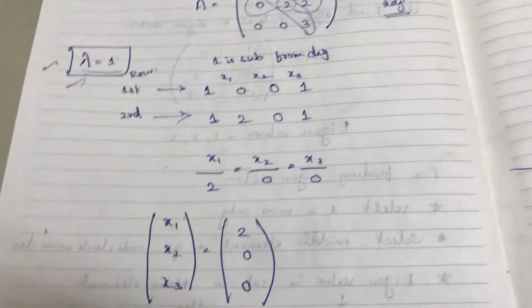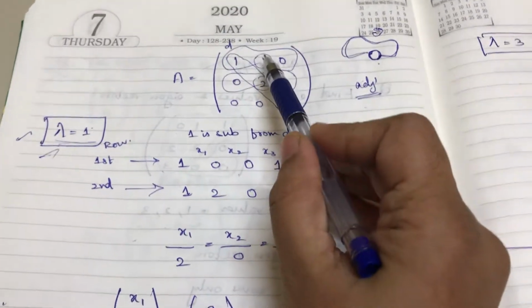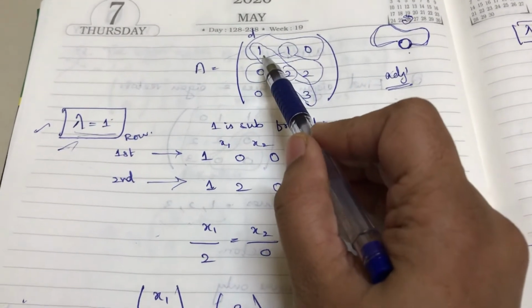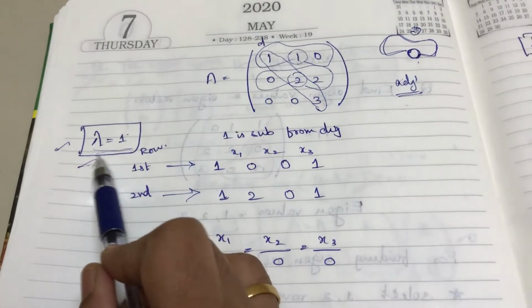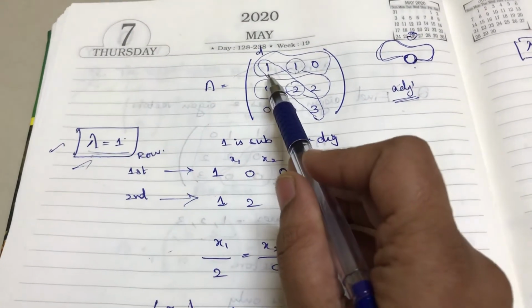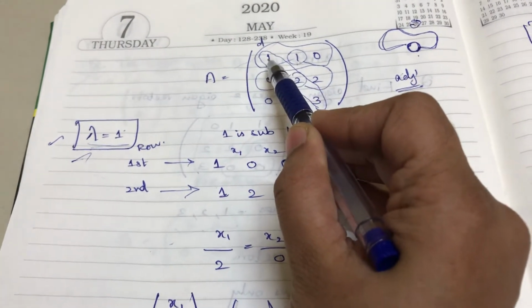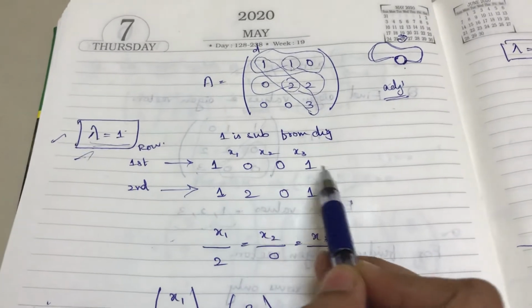Lambda is 1, right? So just concentrate on this. I take the center value as 1, 1, 0. I am coming to the diagonal. If I touch the diagonal, I have to subtract the lambda value, right? So 1 minus 1 is 0. So 1, 0, 0, and again 1.